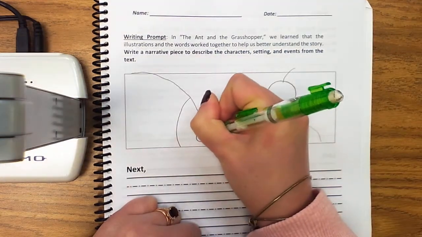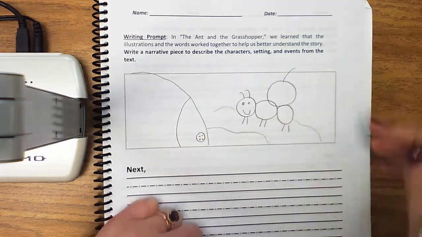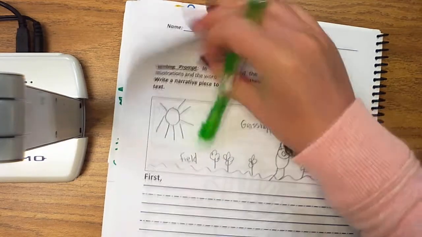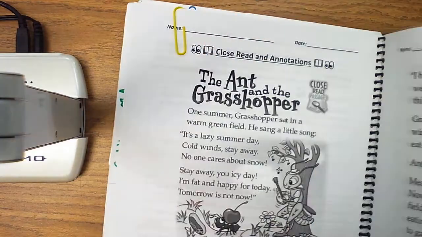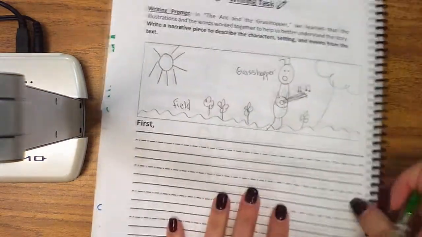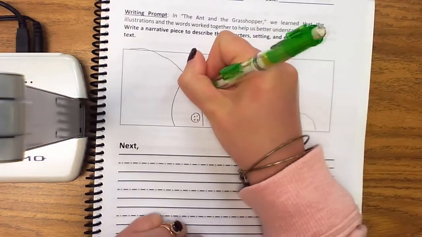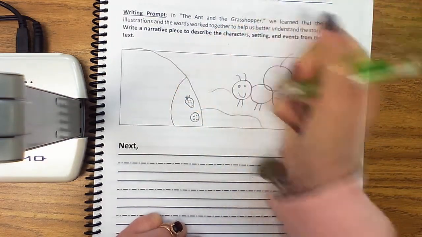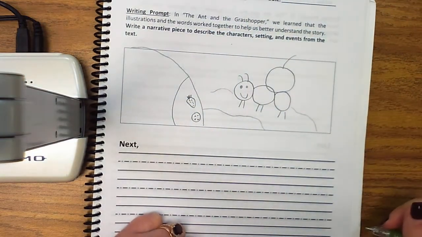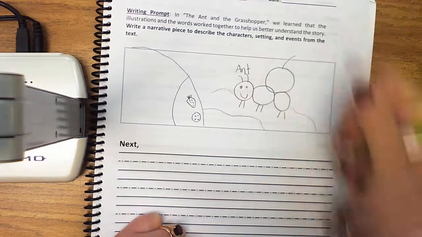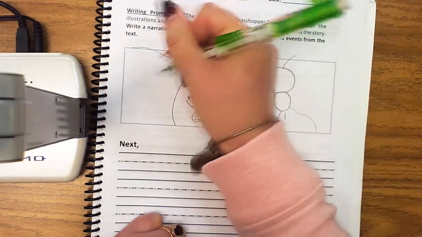She's got a cookie. Let's see, what else does she have? We can go back to the text to check. She's got a cookie. Oh, right. She also has a strawberry in there. Here's her strawberry. Okay. Now again, I can label what is in my picture. So here's Ant. She is the name of a character, so I'm giving her an uppercase A. Here's her nest.